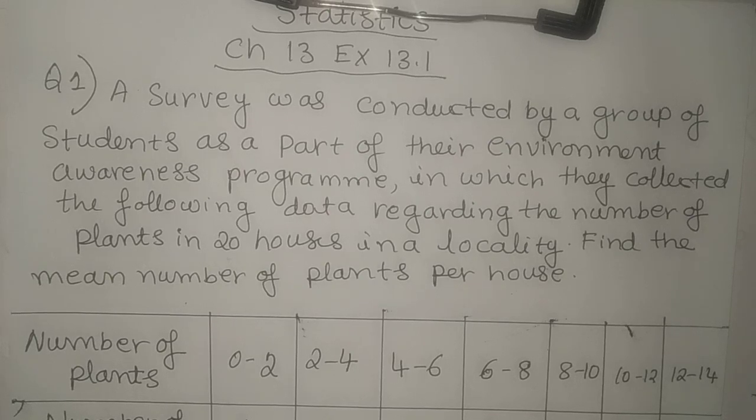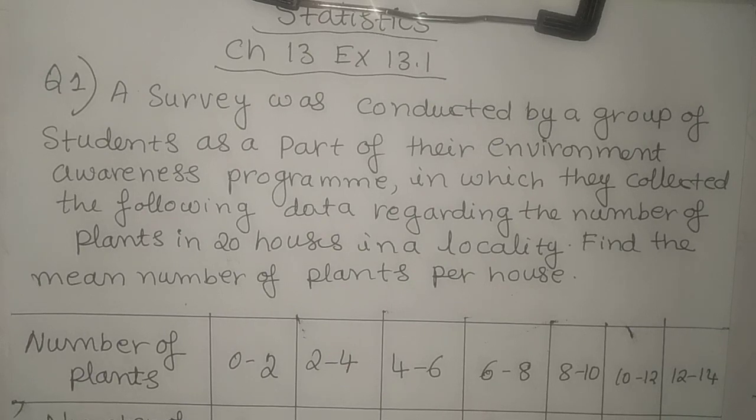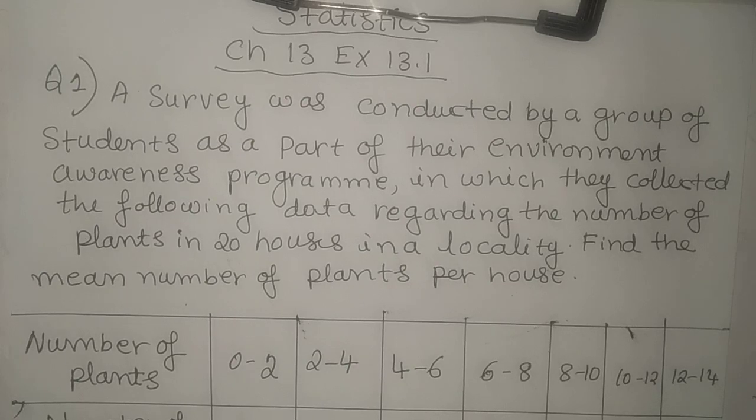Welcome back, students. In this class we start a new chapter, statistics. Here we calculate the mean, median, mode, everything, and also the analysis of data given. That's all. So statistics mainly deals with data.